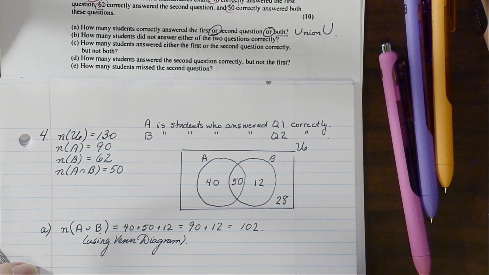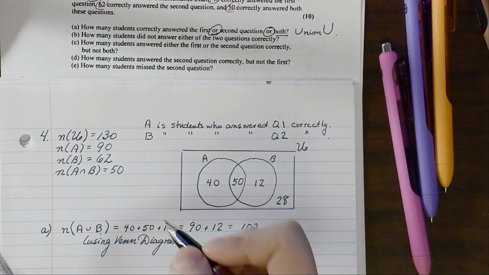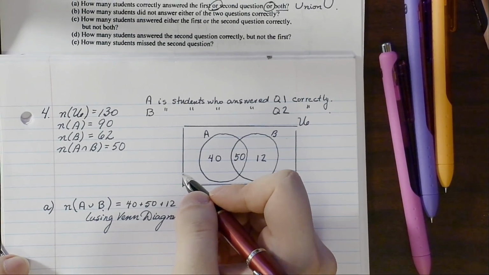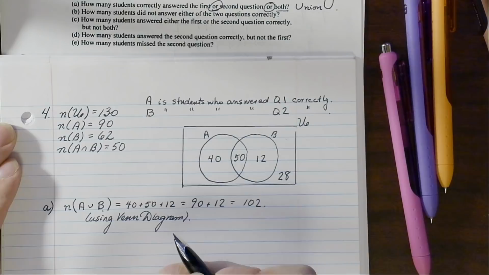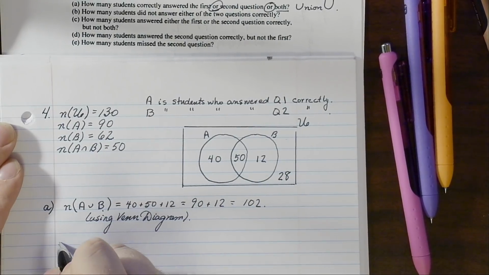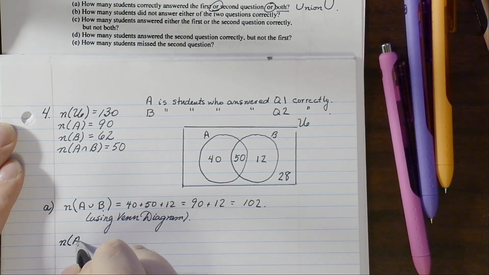Some people might not like using the Venn diagram, so they want formulas. So the other way that I could do this is using the principle of inclusion-exclusion.